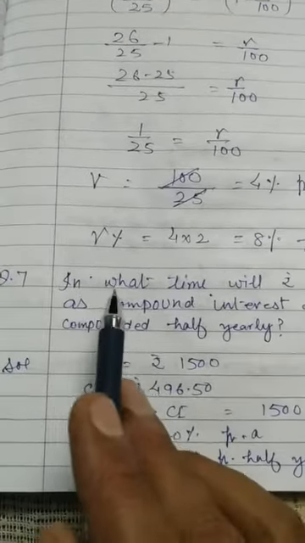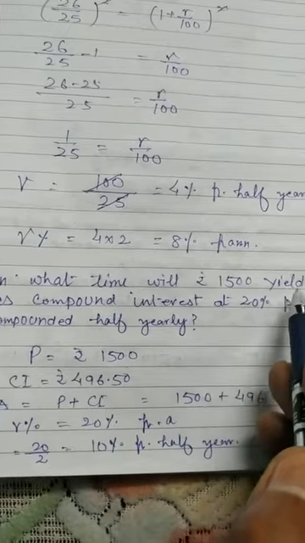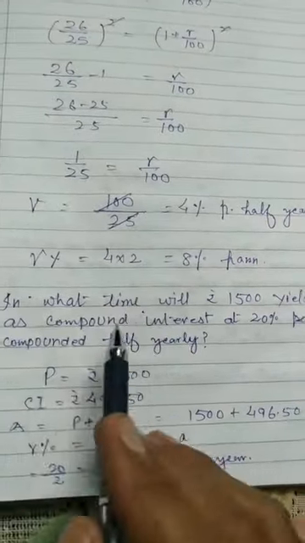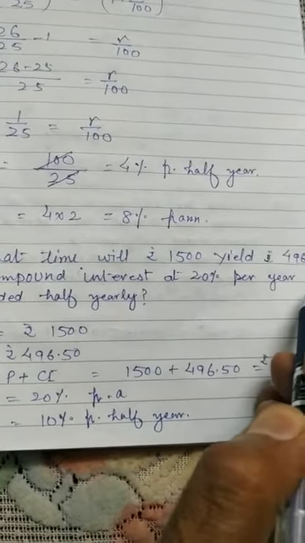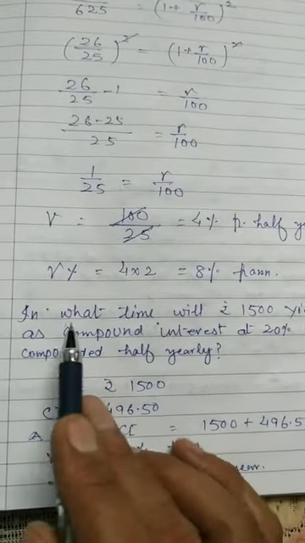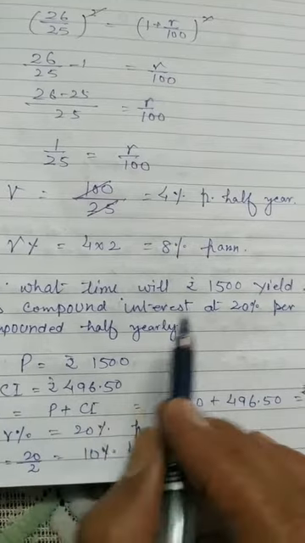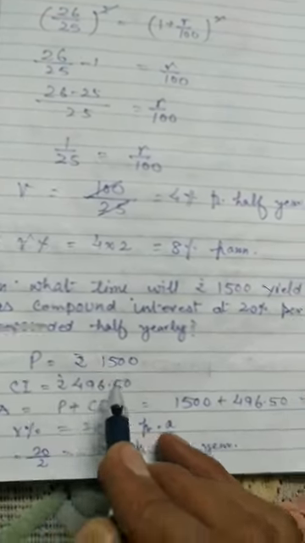Now question number 7: in what time period will 1,500 rupees yield 496 rupees 50 paise as compound interest at 20% per annum, compounded half yearly? What we have: principal equal to 1,500 and compound interest is 496 rupees 50 paise.